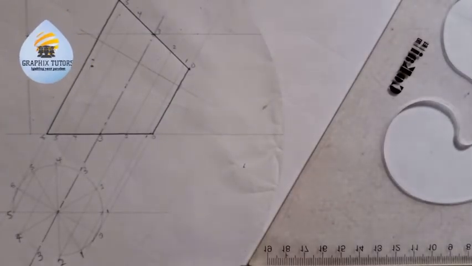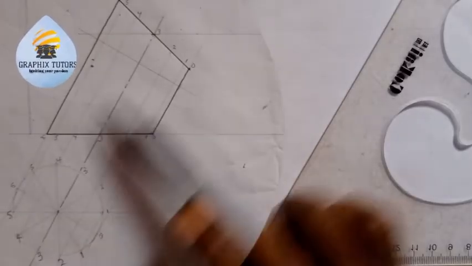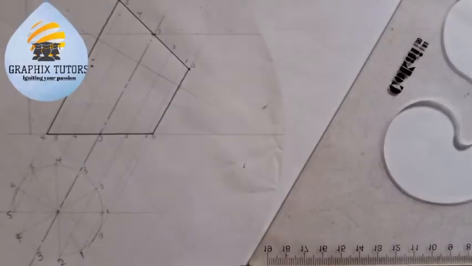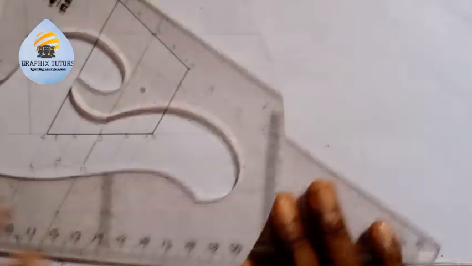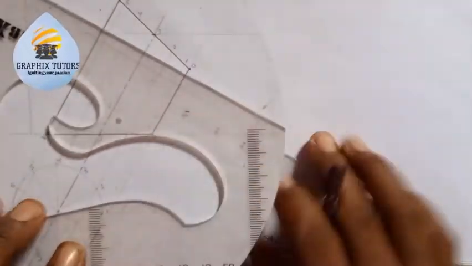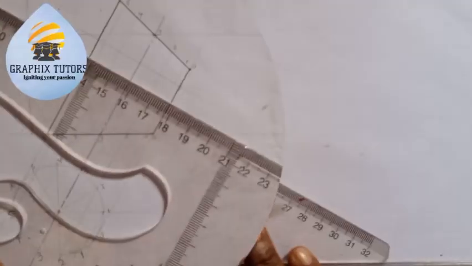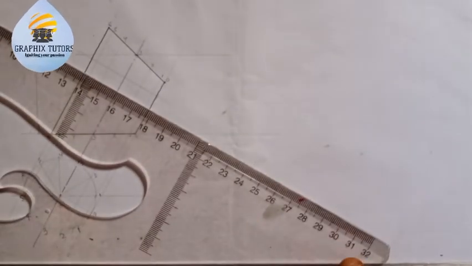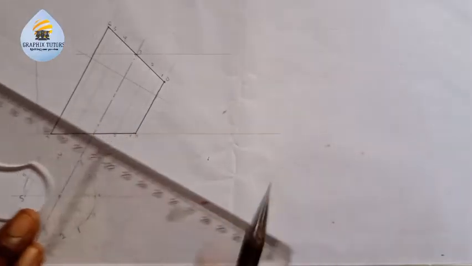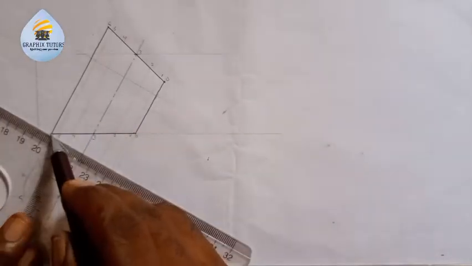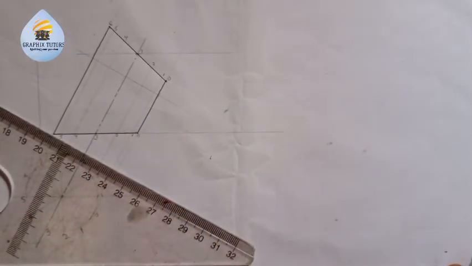One of the things you do when you are drawing things like this in development, you ensure that since you've projected with 60 degree like this, then whatever you're projecting like this should be what? 30 degree. So if I place my set square this way, I'm going to be having my 30 degree this way. So if I move this in this manner, let me start from this point here, the last one here, 6. So let me bring this down.